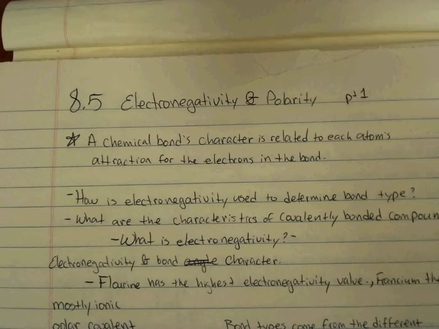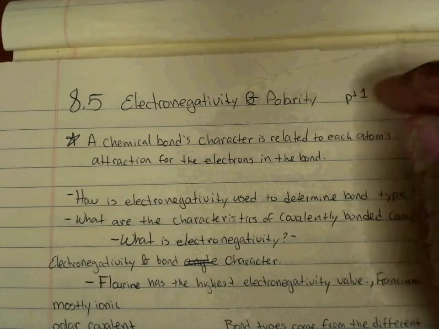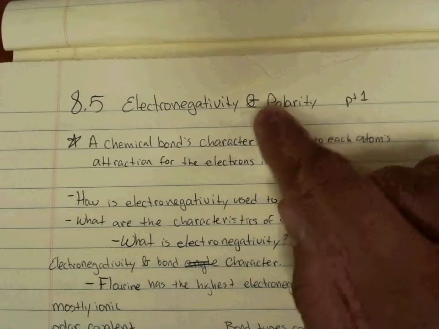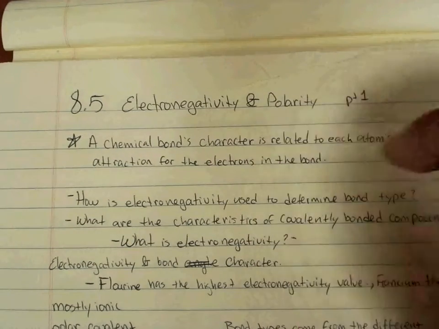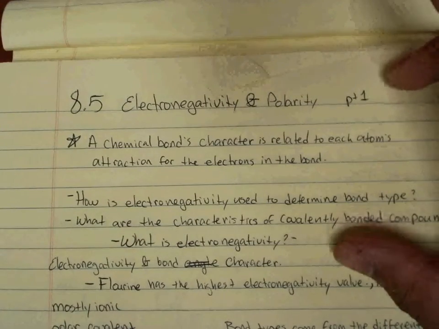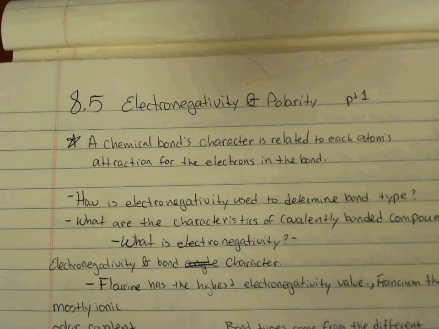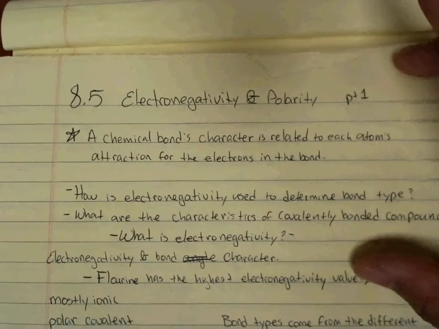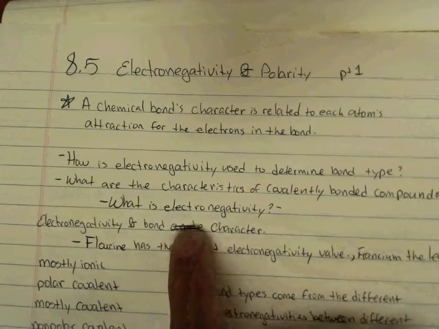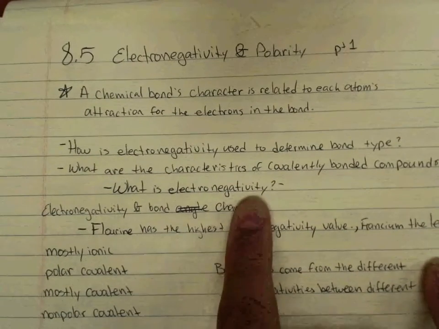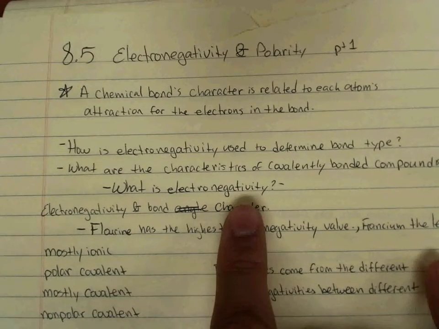Alright, so we have electronegativity and polarity, so we're going to talk about polar molecules and how electronegativity will lead into polarity existing. A chemical bond's character is related to each atom's attraction to electrons in the bond. We're going to talk about how electronegativity is used to determine the bond type and what characteristics covalently bonded compounds have.